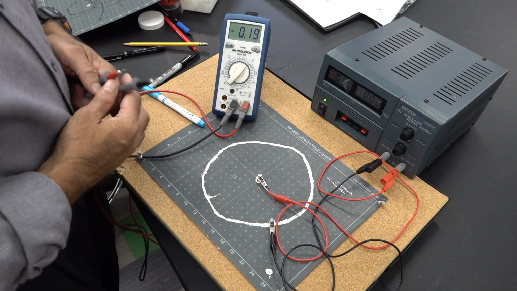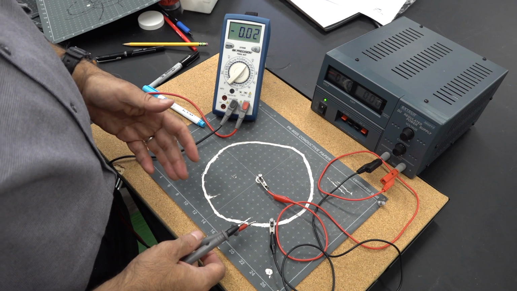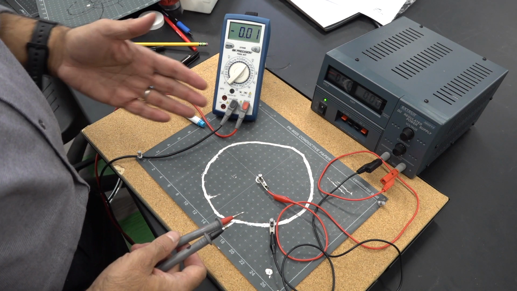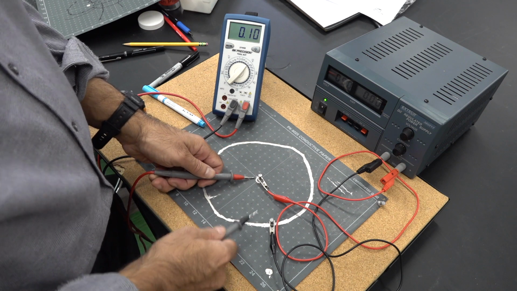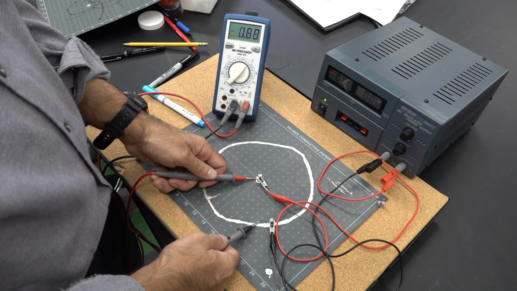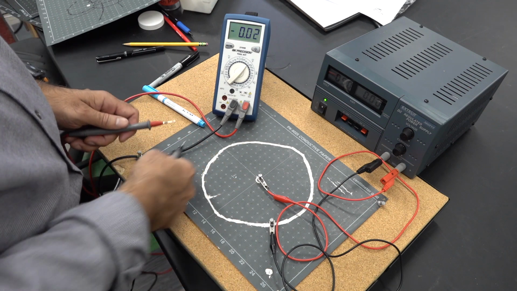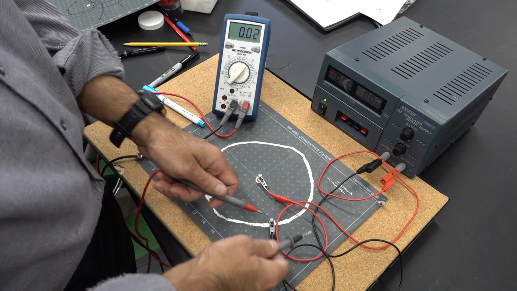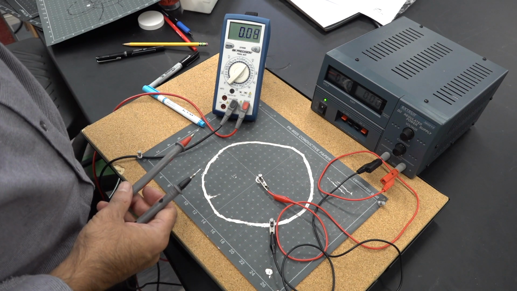Okay? Now I have to remind you, the potential of the outside shell is really not 0. It's 0 with respect to this 5 volts. Okay? But who knows? It could be 100 volts. This is 95 volts. So in a sense, if this is 95 volts, this is 95 volts all around it. If this is 0, this is 0 all around it. If this is -5, it's -5 all around it.